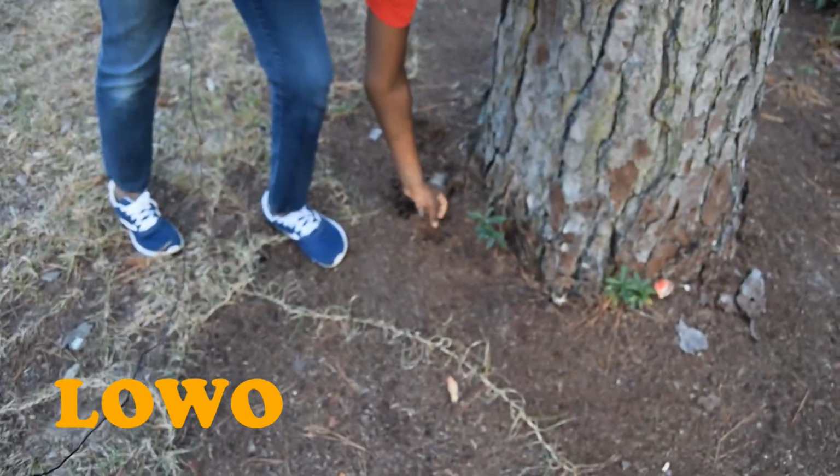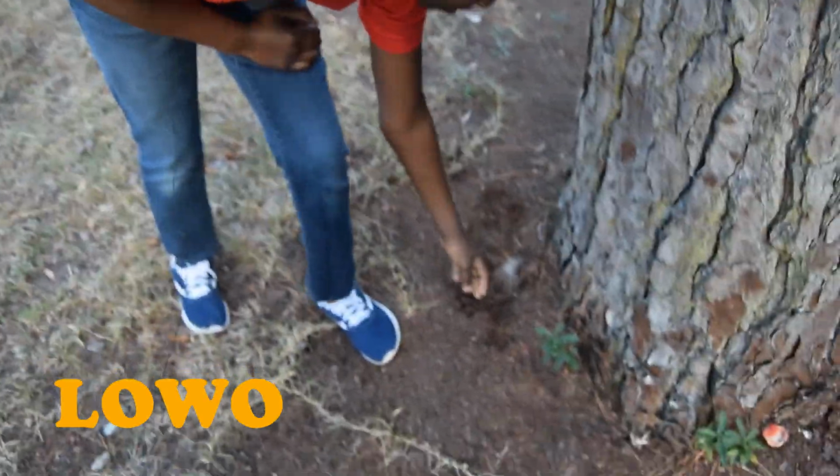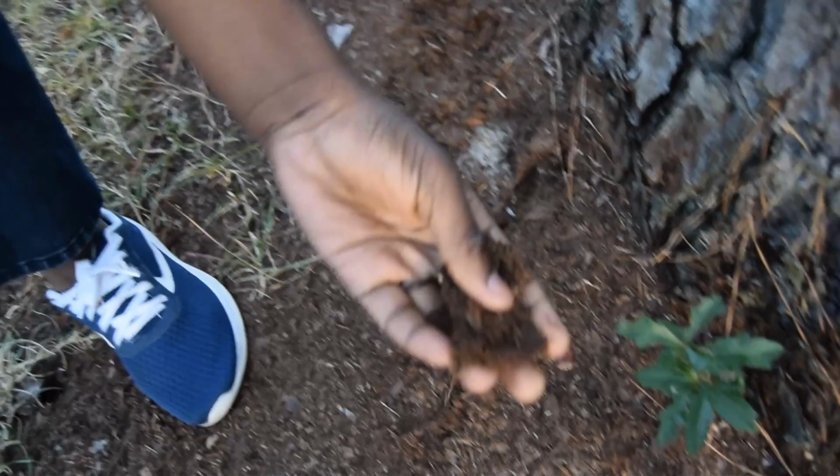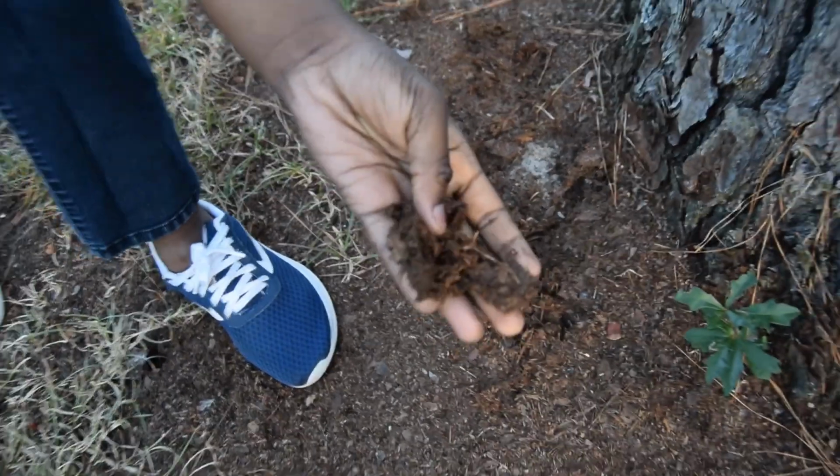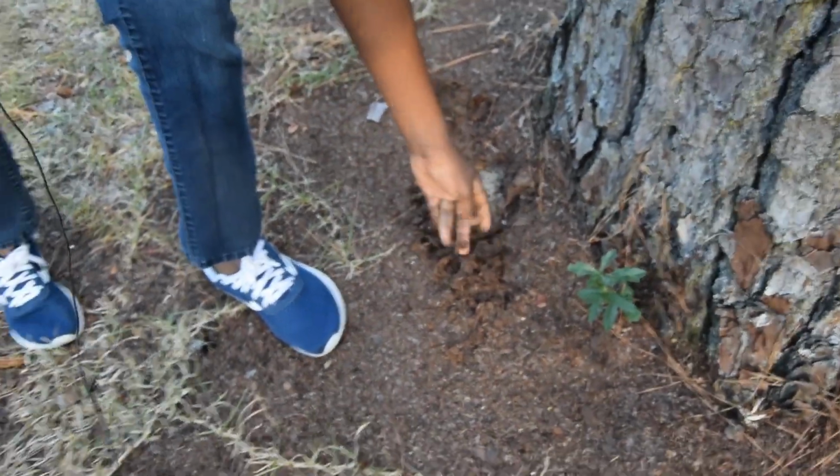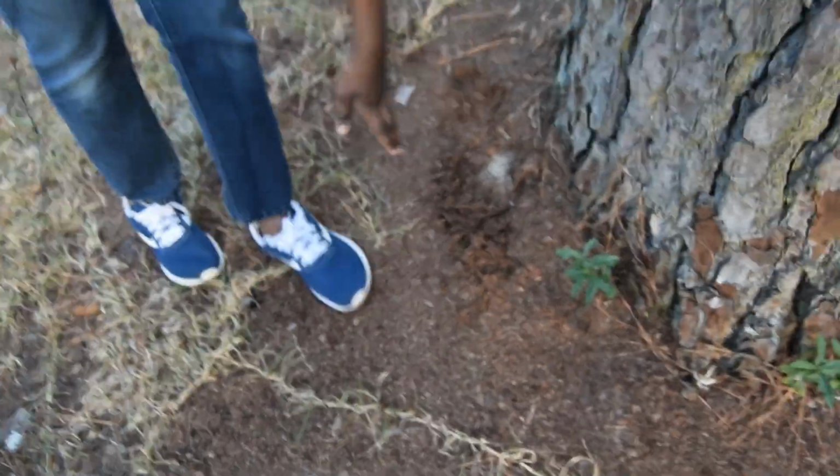So sometimes you want to talk about soil, and soil is called Luo. So this is soil, okay? This is soil, and that is Luo. Ma and Luo. Ma and Luo marakwar. This is red soil, okay? Red.